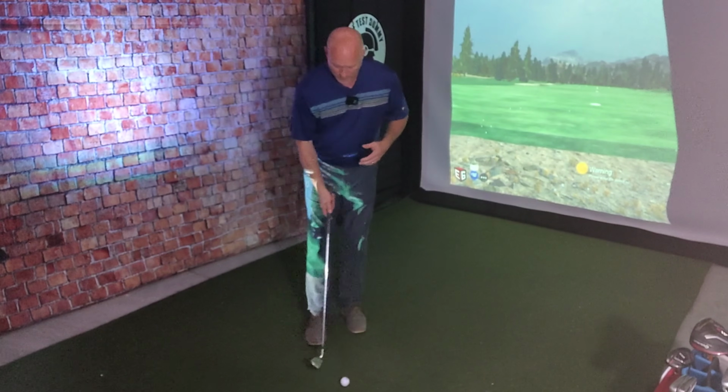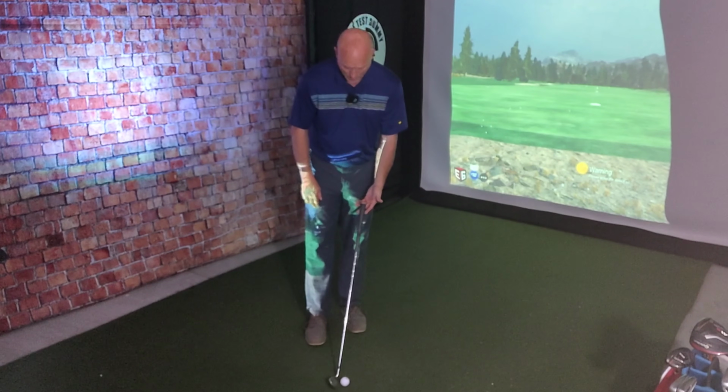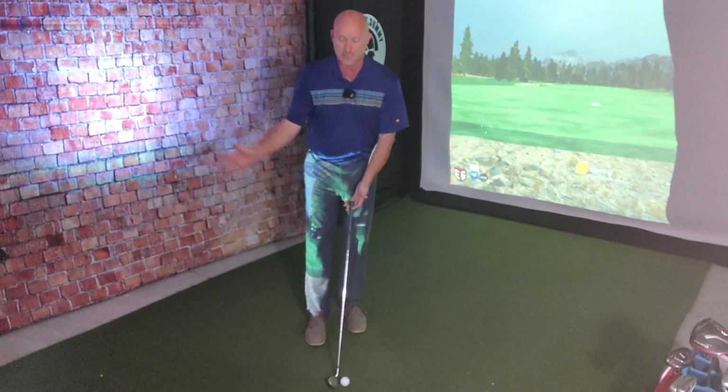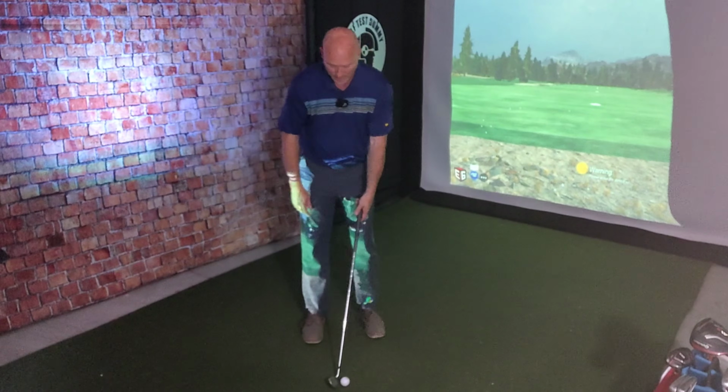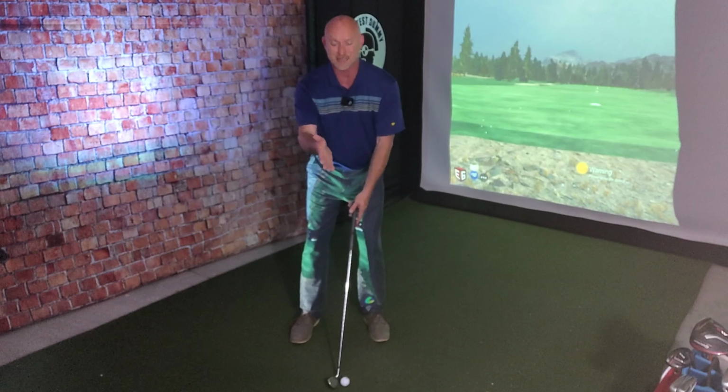Now, if you remember last week's video, I talked about let's go ahead and preset the club. That's what I'm doing anyway. I'm presetting the club back to where I want it to return, instead of setting it vertical and then trying to make a series of moves and manipulations to get it to a different position. I'm just going to go ahead and start it in that position and then set myself up to the club rather than asking the club, which doesn't change, to set up to me.